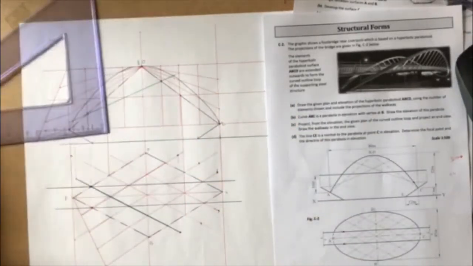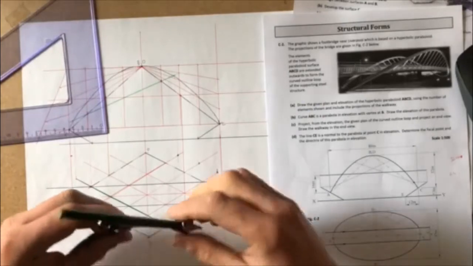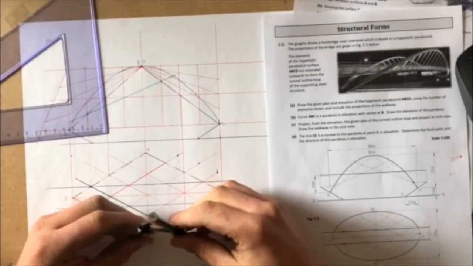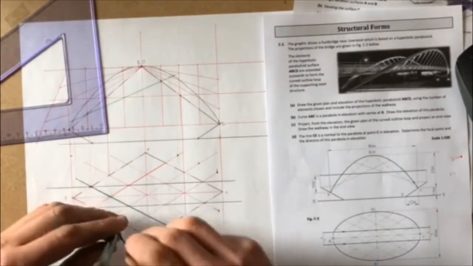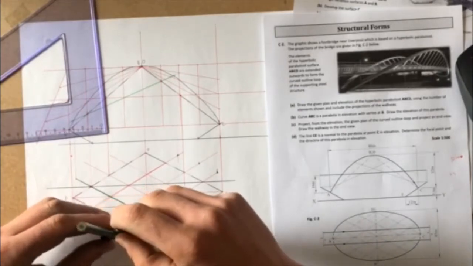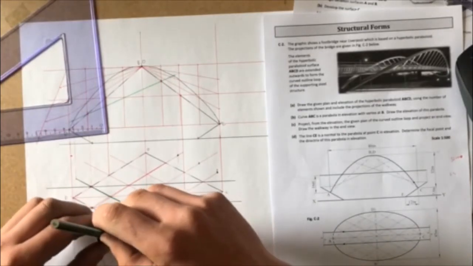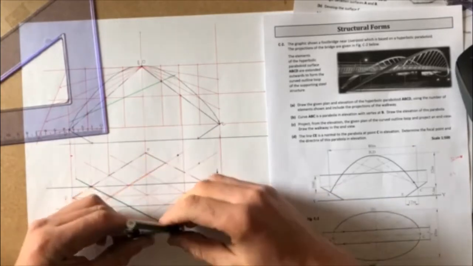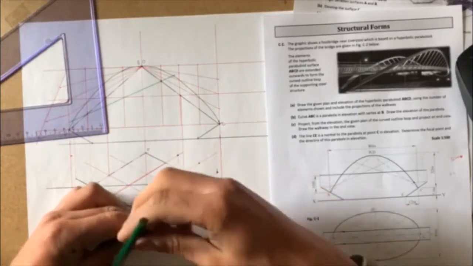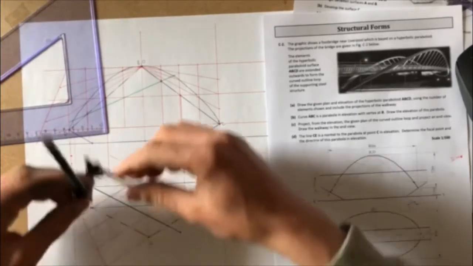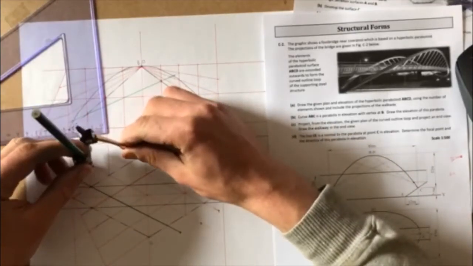What you can do with them then is take your compass and take the distance from one side to the other and step them off. It's probably easier than having to transfer them all across.